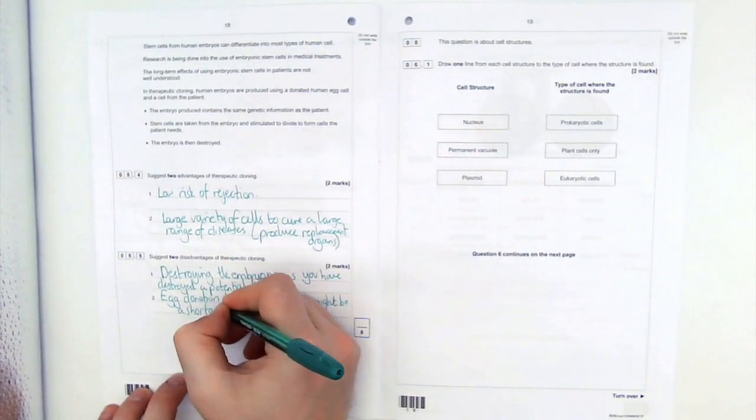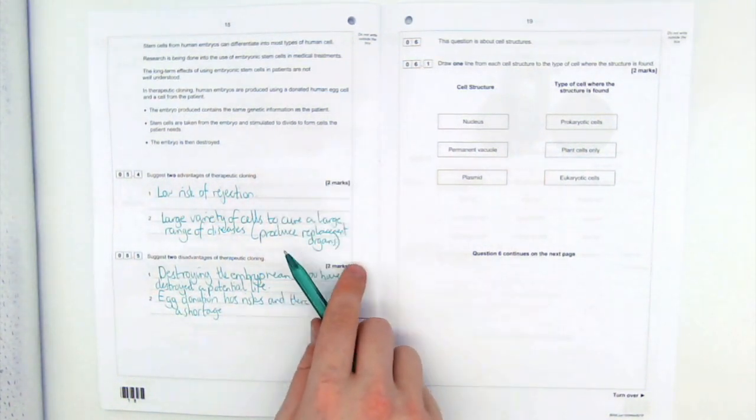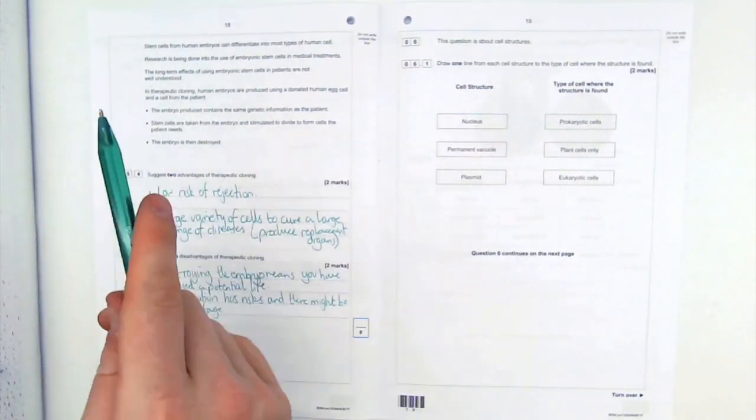Some other points that you could have made are that this kind of stimulation is quite hard to do, so you have a poor success rate. And also, this is untested. Okay, research is being done. It means it hasn't been done. So that means you don't know the effects in the long term.